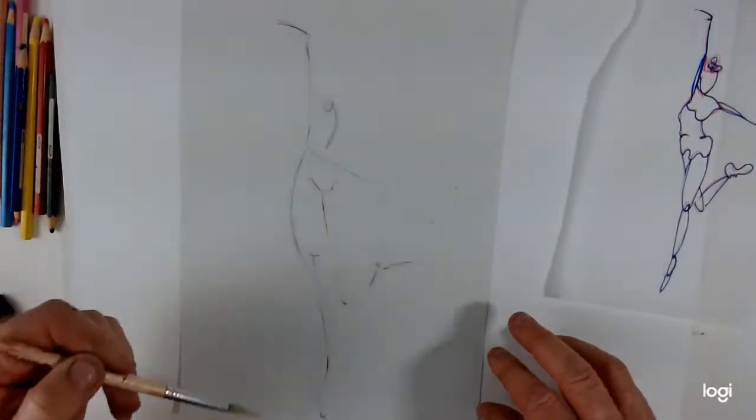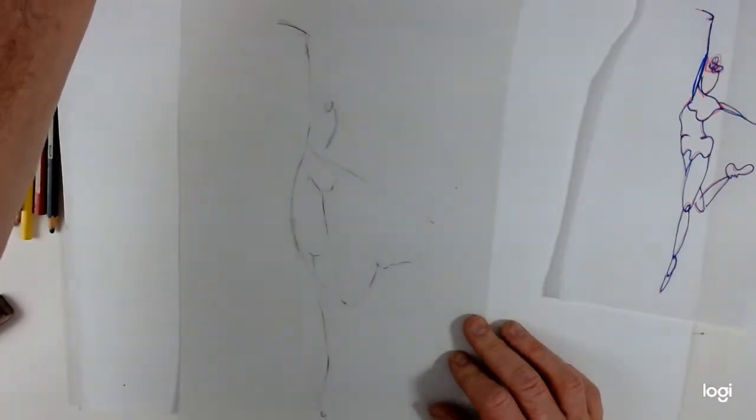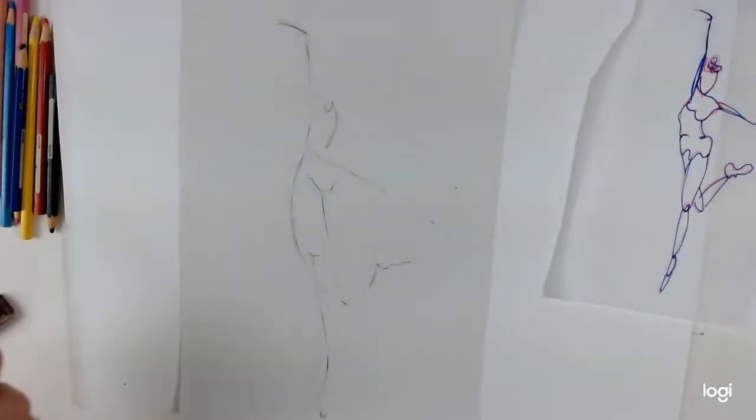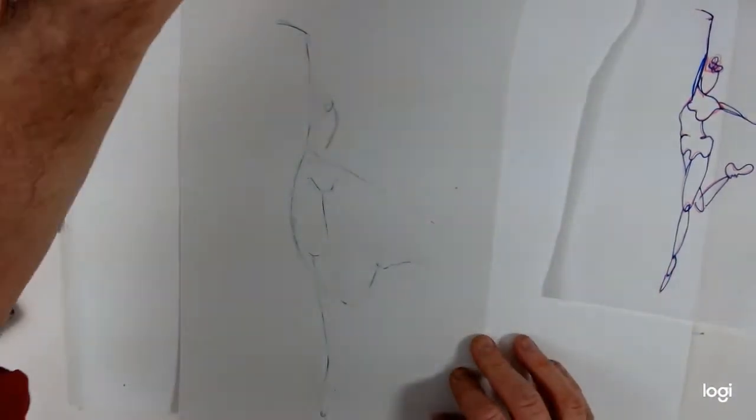So I've rubbed this out to make it as pale as I can, and now I'm going to start to work back with paint and with watercolor pencils.